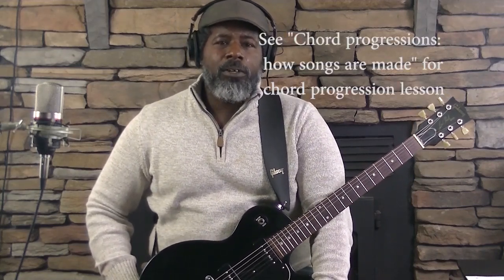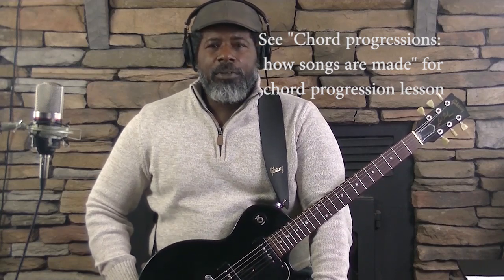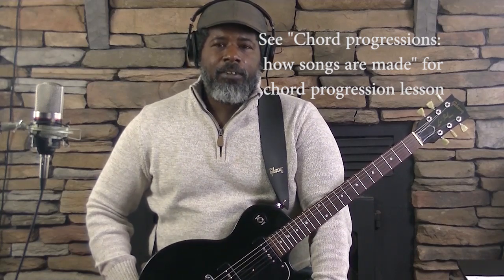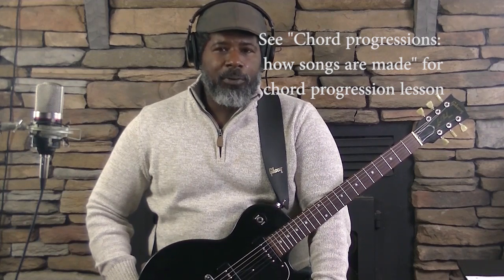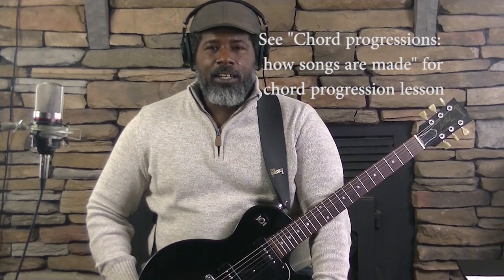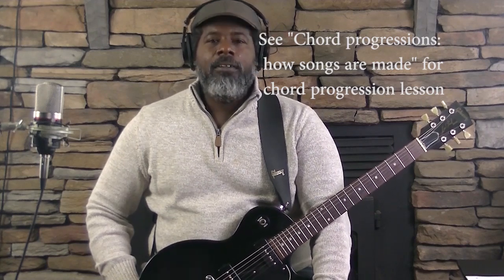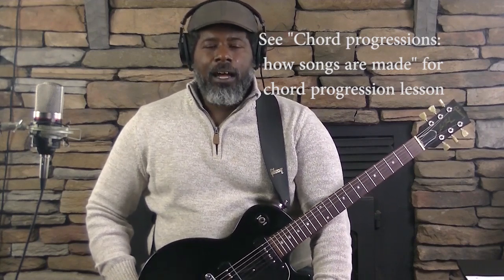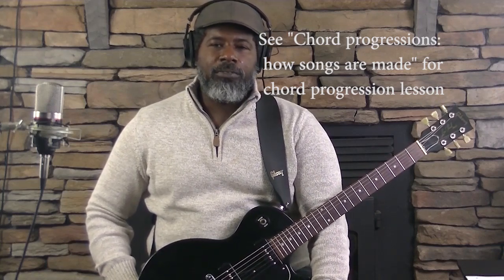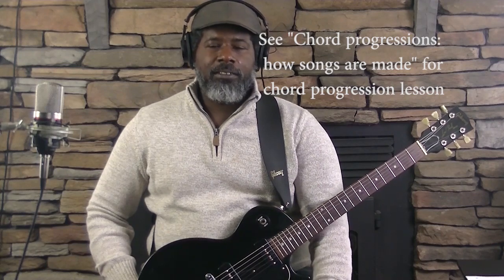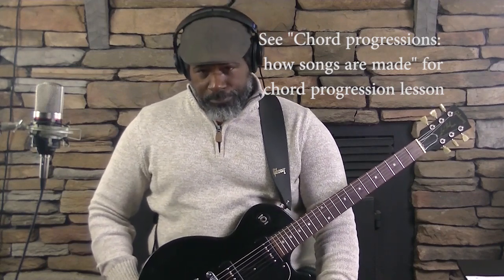What we're going to do is apply what we've learned to a couple of chord progressions. Now, for anyone who is not familiar with chord progressions, you may want to go back and watch lesson number 9. It was a whiteboard lesson, and we discussed what chord progressions are, how they're used, and I also went over several chord progressions. Hopefully those of you who have watched that lesson wrote those progressions down.